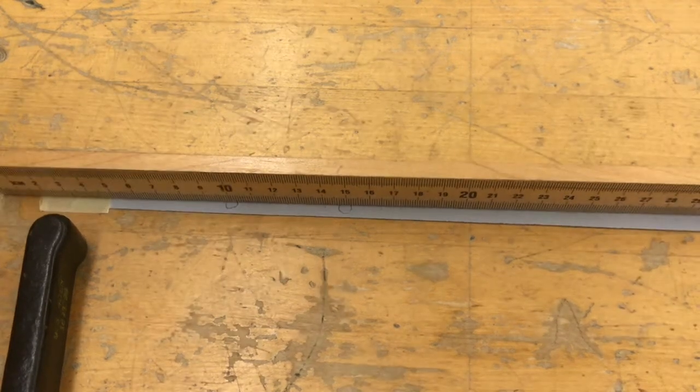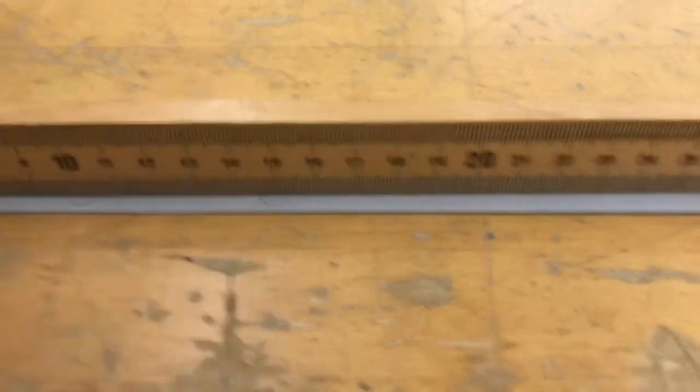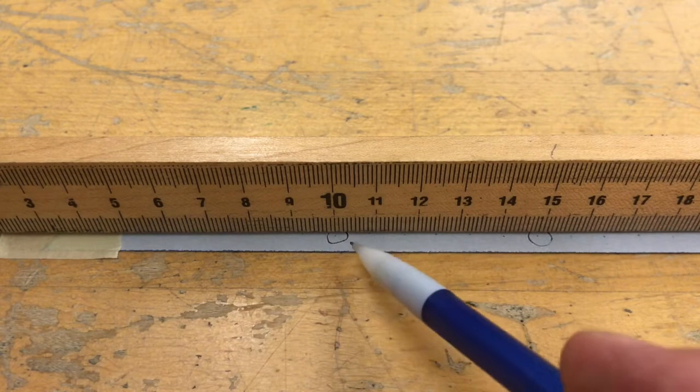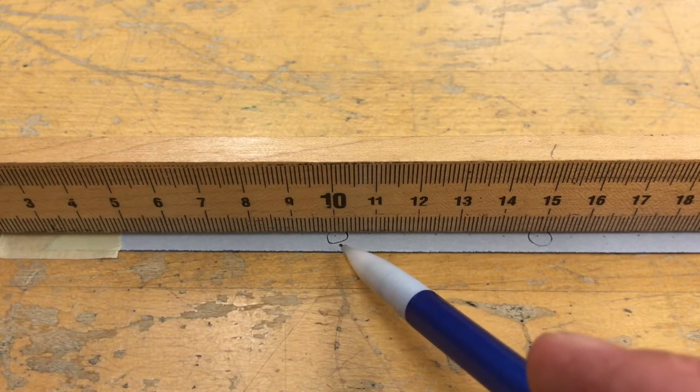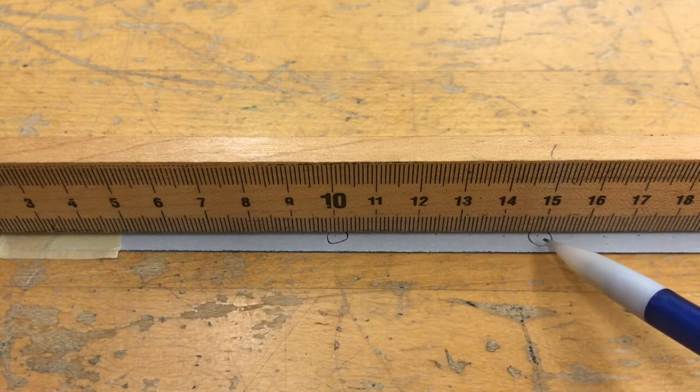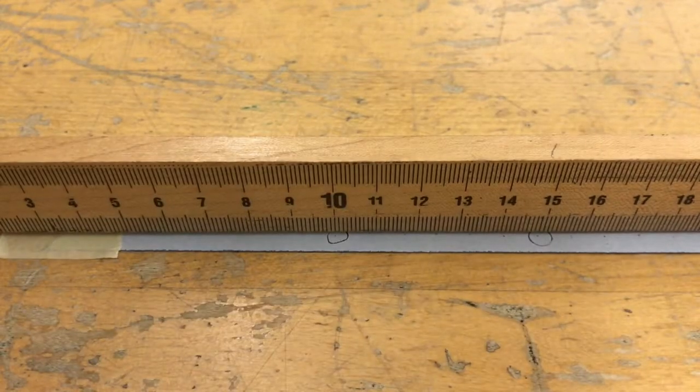Let me zoom in a little more, move the camera a little closer so that's easier to see. So there's a dot right here, and I lined up the ruler so that it's at 10 centimeters. And then there's another one right here, and it looks to me like it's at about 14.9 centimeters.